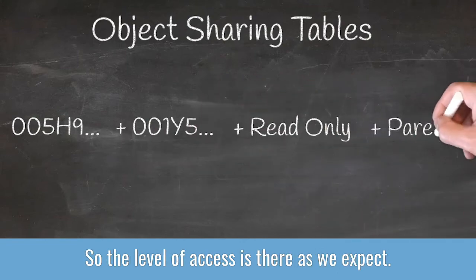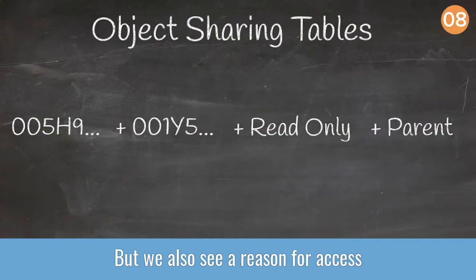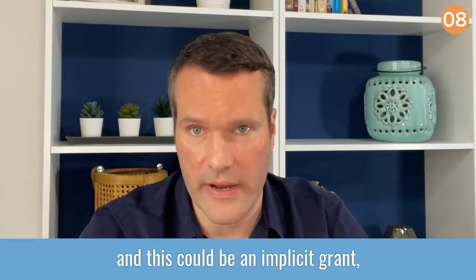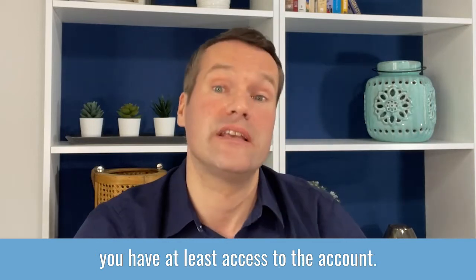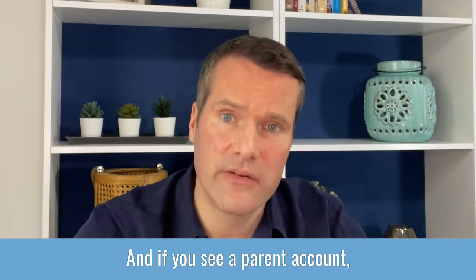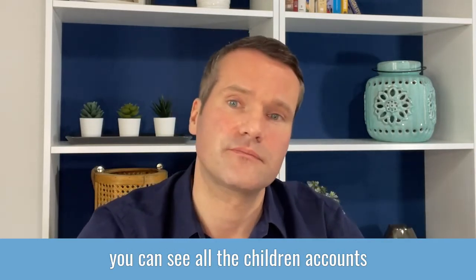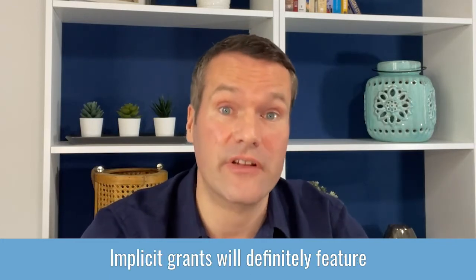The level of access is there as we expect, but we also see a reason for access. This could be an implicit grant, which we remember are: if you see an opportunity, case or contact, you have at least access to the account, and if you see a parent account, you can see all the child accounts. Implicit grants will definitely feature as part of a question somewhere in the exam.